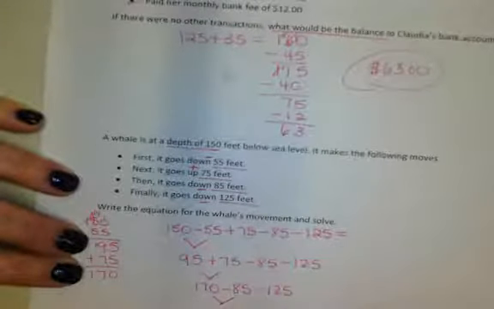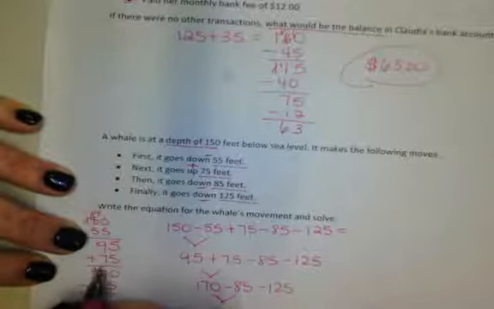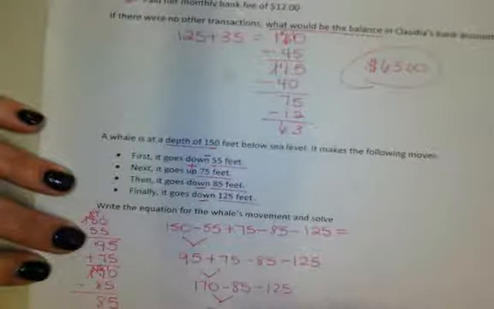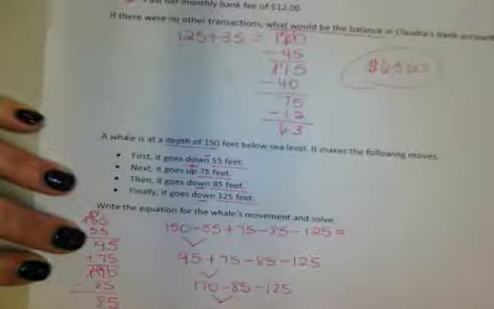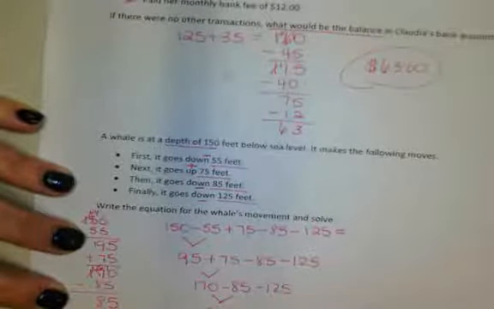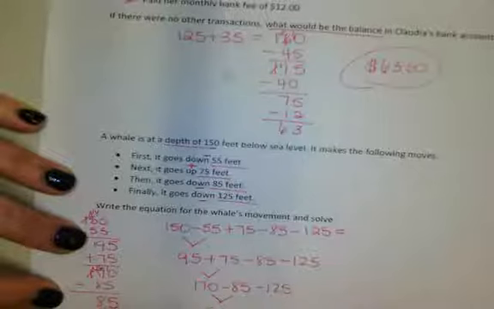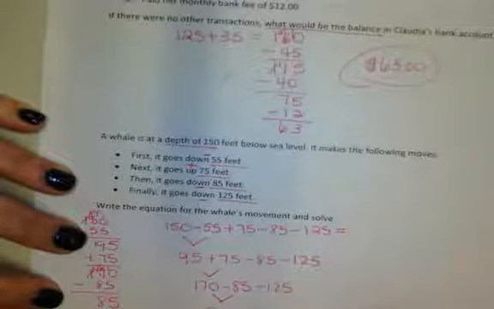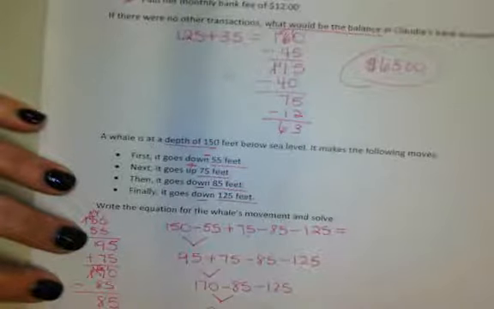So 170 minus 85. Okay, we're going to borrow from our 1. That makes 16. 10 minus 5 is 5. 16 minus 8 is 8. So now again we're at 85 minus 125. Okay, so we are going to do minus 125. You need to remember, guys, that when you have opposite signs, we subtract, okay?